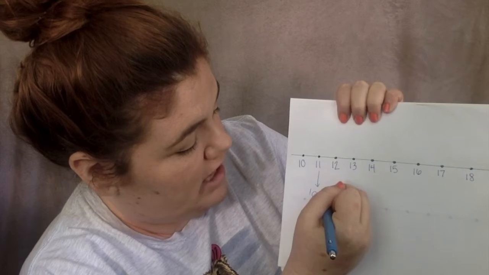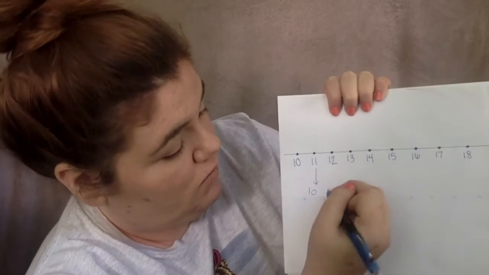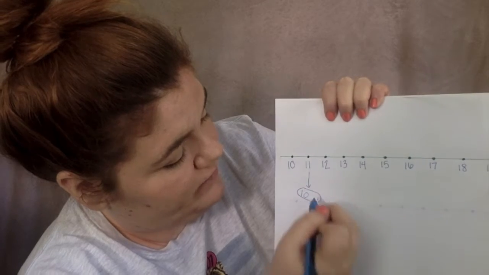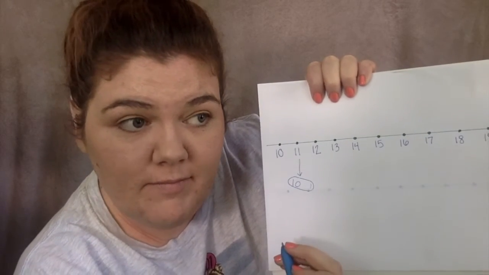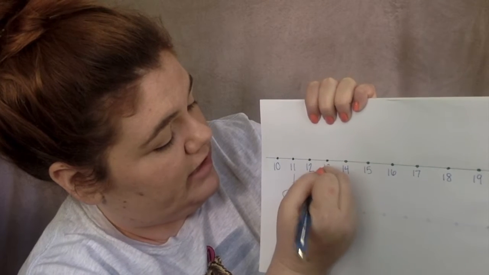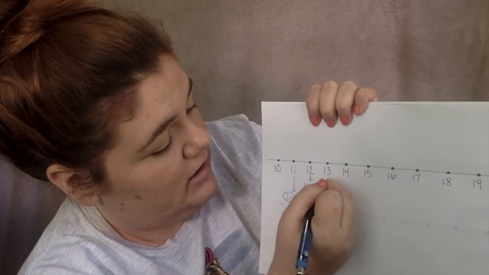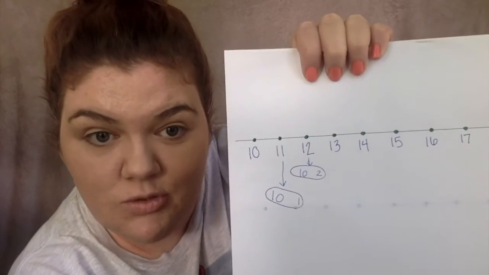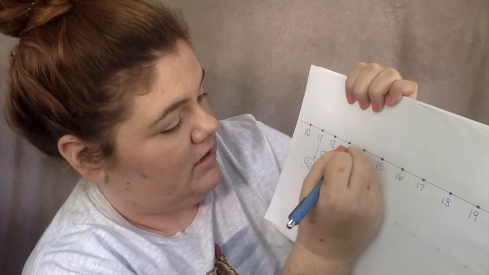So for the number 11, we're going to draw a line down and we're going to make a 10 and a 1. We're not going to put it together. We're going to put it on the side and we're going to put a bubble around it. So we have 10, 1 makes 11. And then we're going to do a shorter line so it doesn't kind of go together. And we're going to do 10, 2 makes 12. And I'm going to make a longer line.